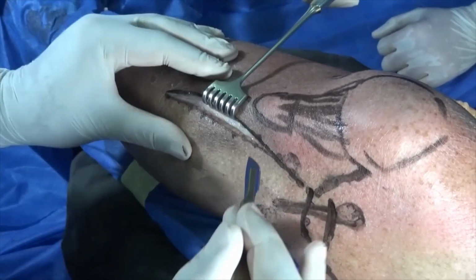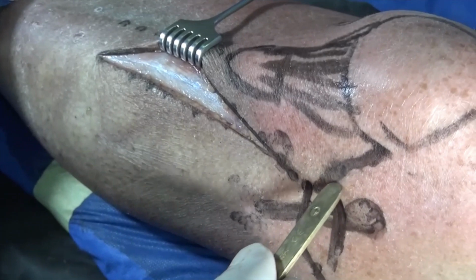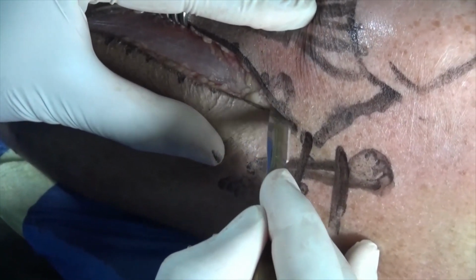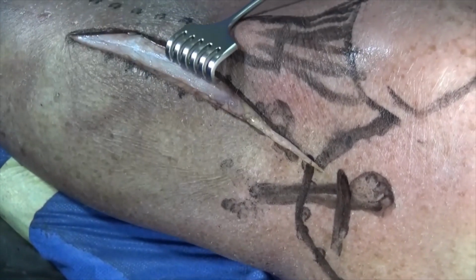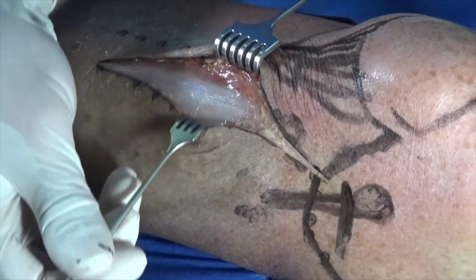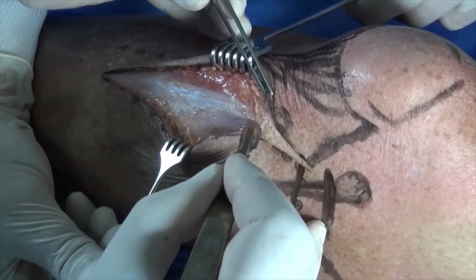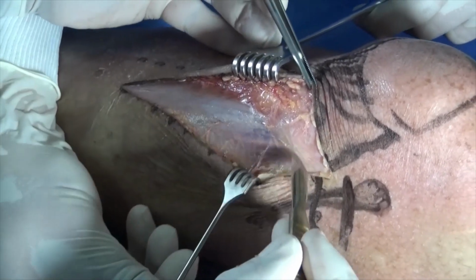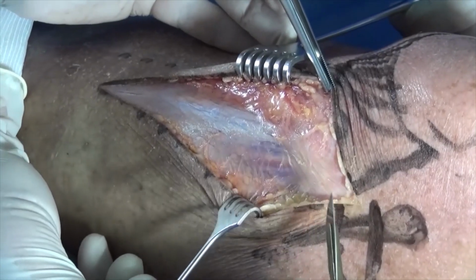So I'm making my incision towards Gerdy's tubercle, and I've marked here the joint line of the lateral femoral condyle, and for this part of the approach, I'm going to stop here. I need a pair of fine forceps, which is here. And you can see the crural fascia, which continues up here into the iliotibial band, which you can see the fibers sweeping down here. Can you see that?